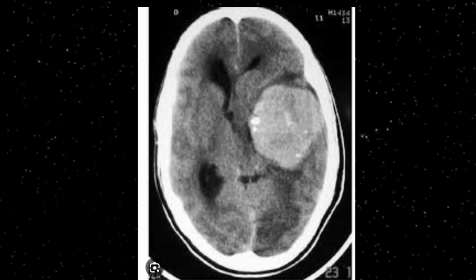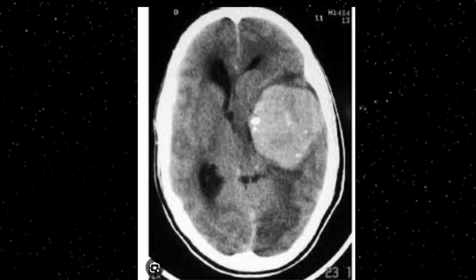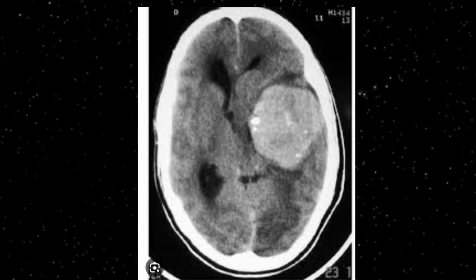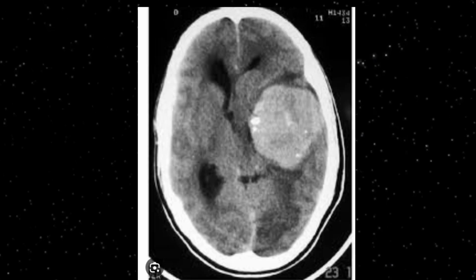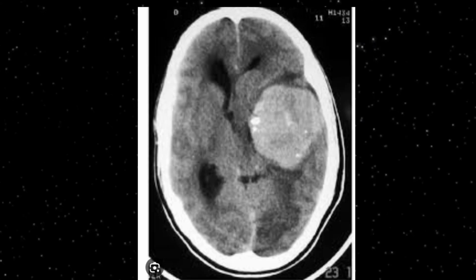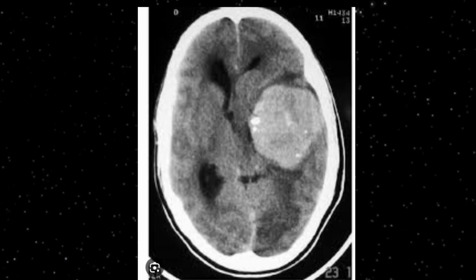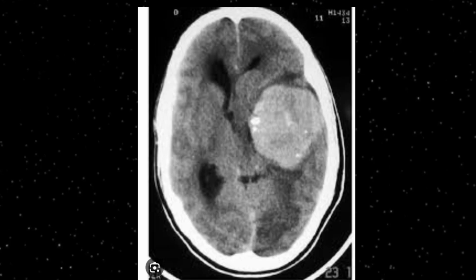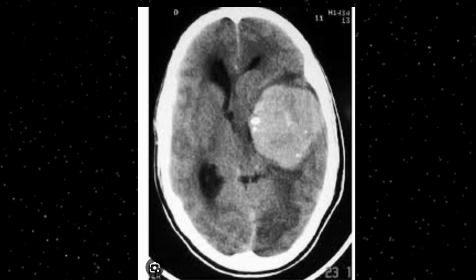The temporal lobe is occupied by a large hyperdense mass, and the Sylvian fissure is slightly compressed upward. It also indicates midline shift. We cannot clearly appreciate the vasogenic edema, but to some extent the surrounding area shows mass effect.